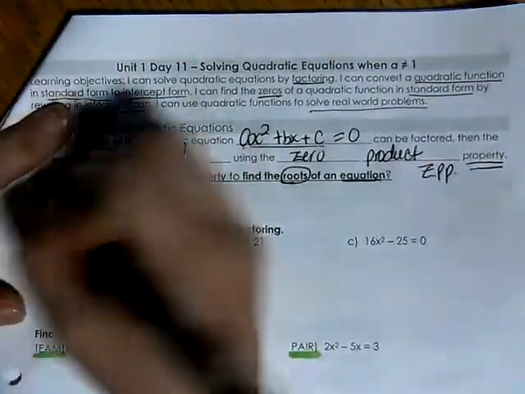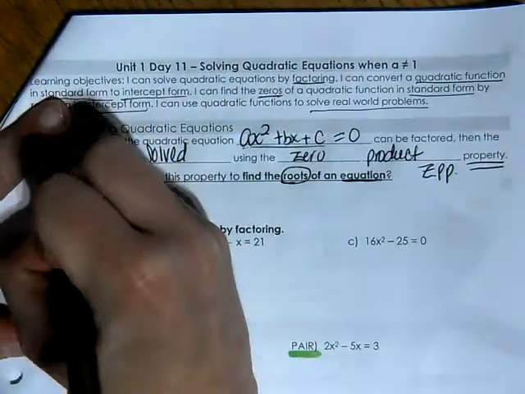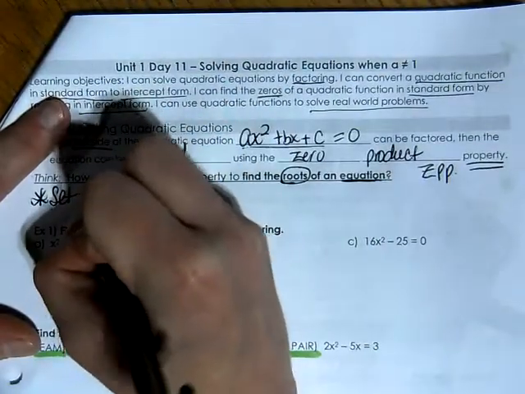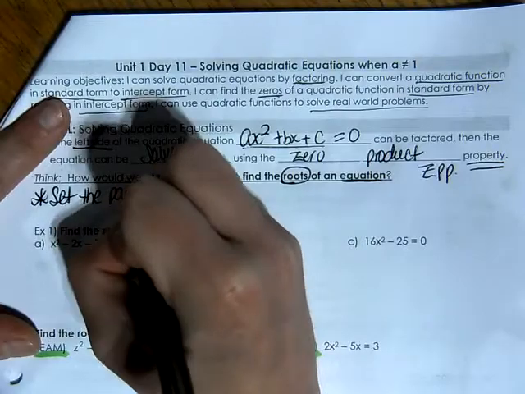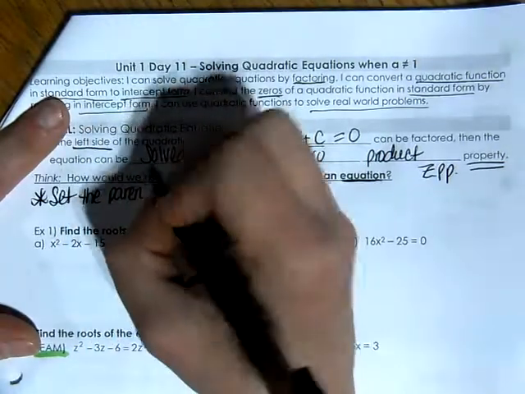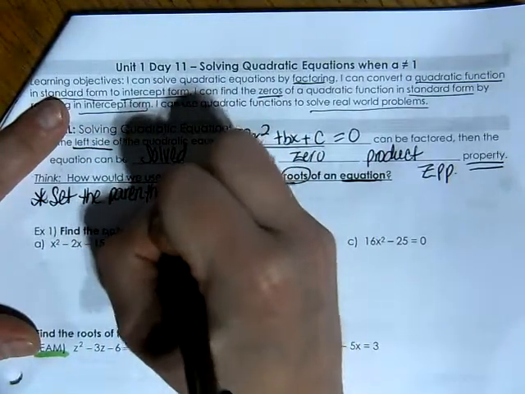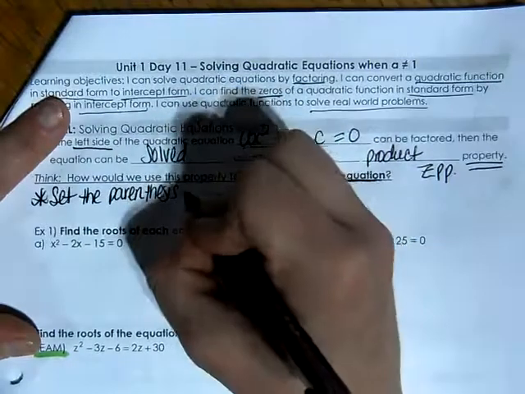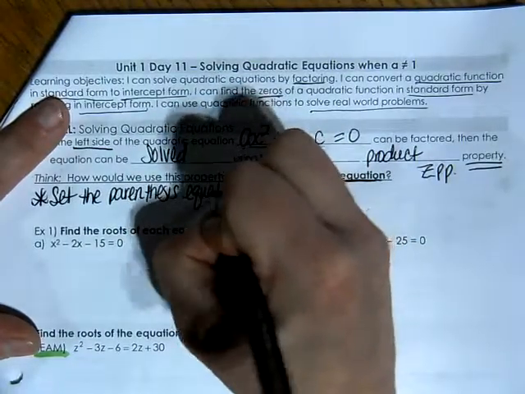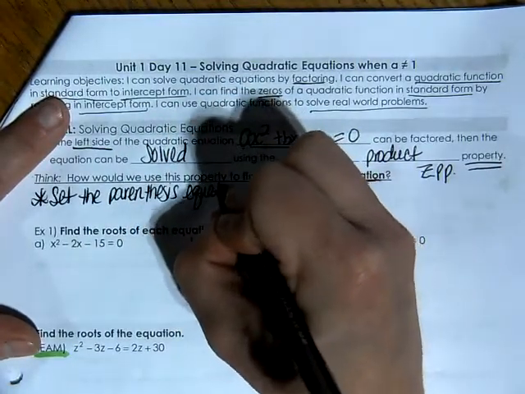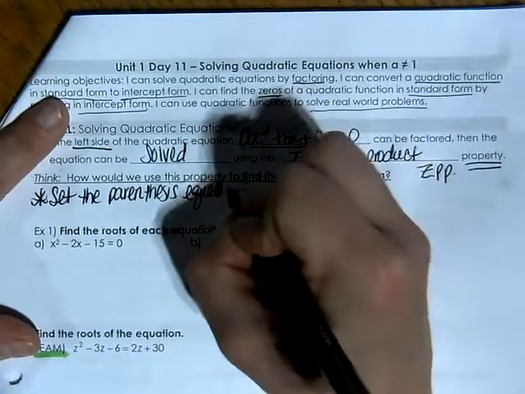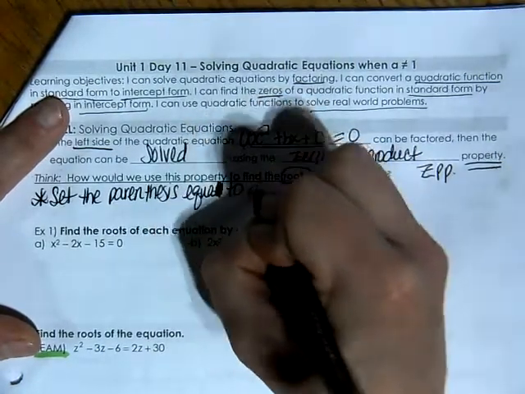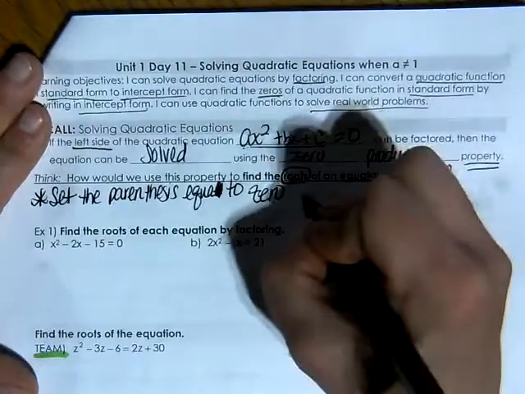So what you're going to say is we would set the parentheses equal to 0 and solve for x.